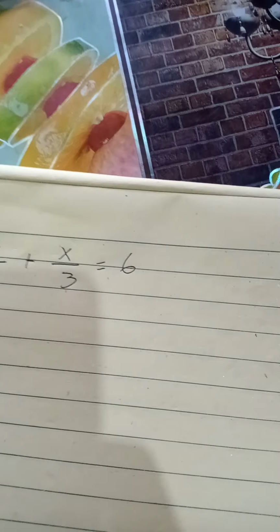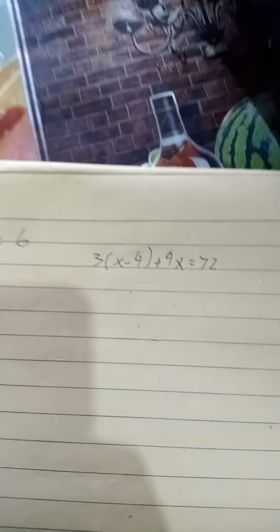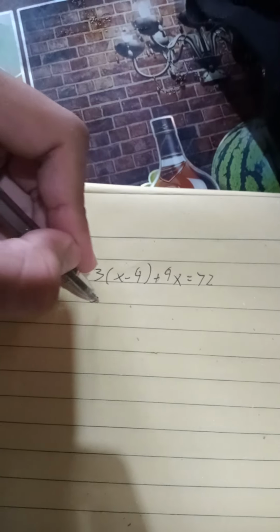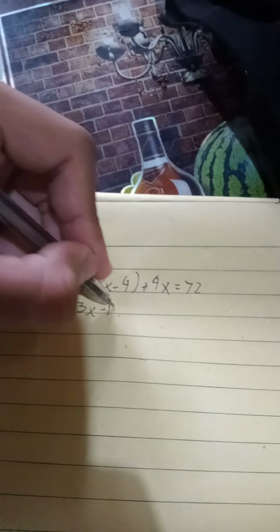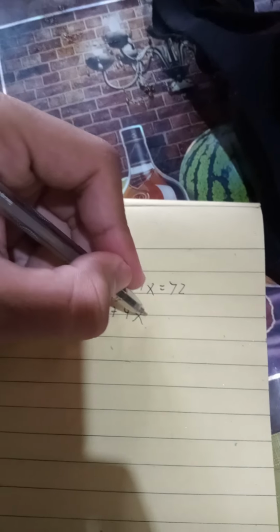We must multiply by both sides and remove the parentheses, so it will be 3 times x minus 4 plus 4x equals 72.